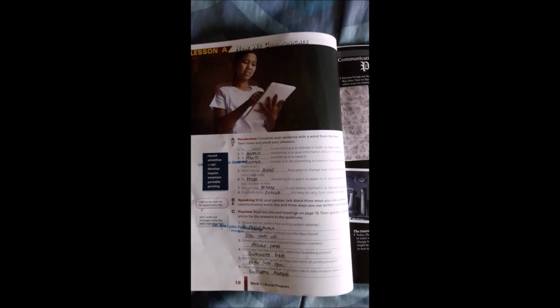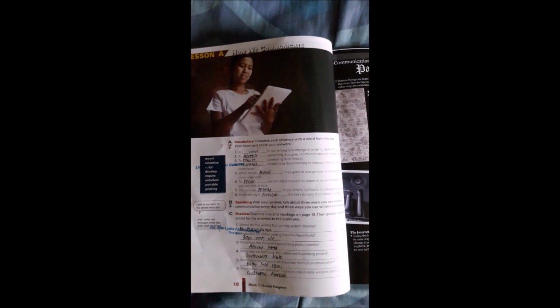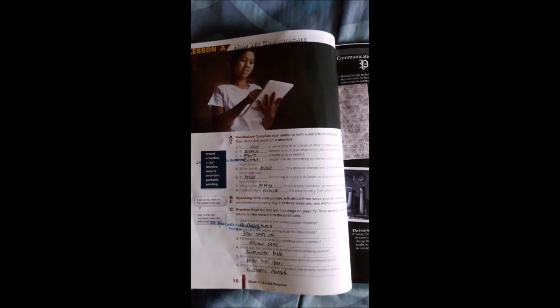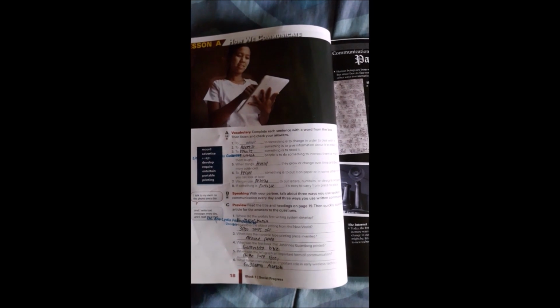Page 18, Activity A. Here we complete each sentence with a word from the box. Then, in Activity C, we use skimming in the text of page 19 and we answer the questions below. Page 20, Activity D. Here we choose the correct word or phrase to complete each statement. After that, in Activity F, we underline the example of definition for each sentence.